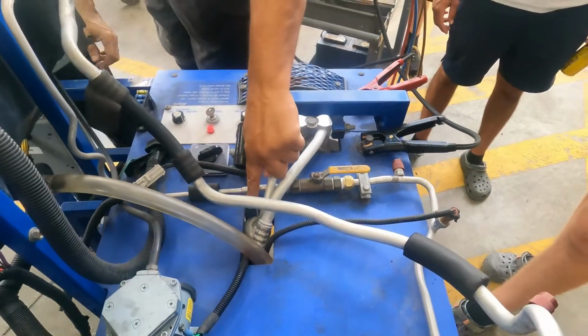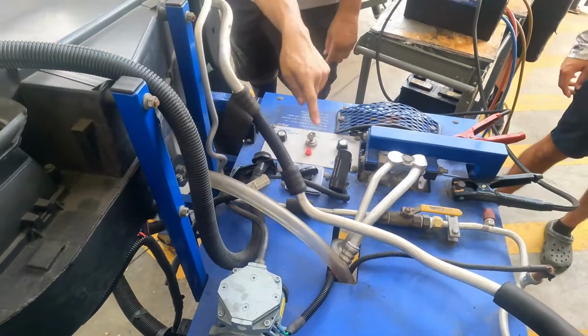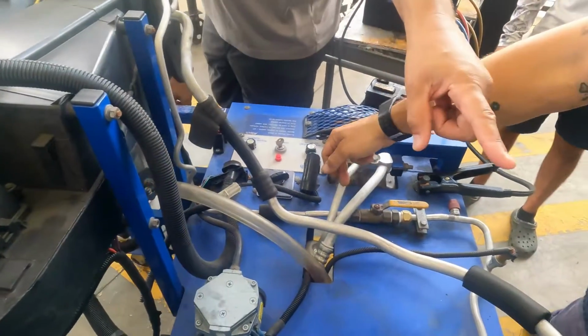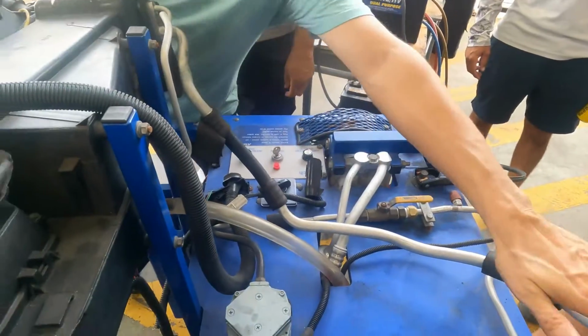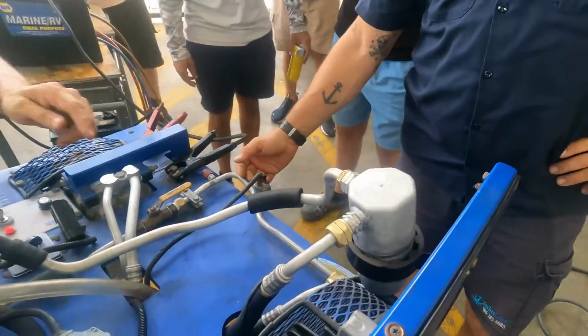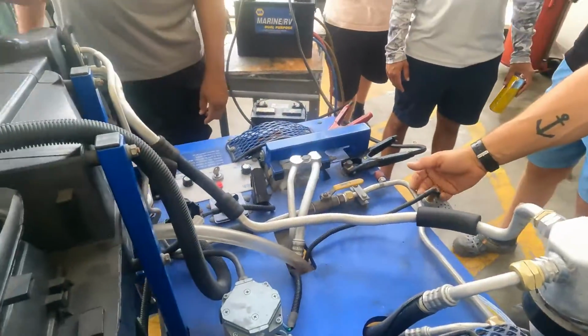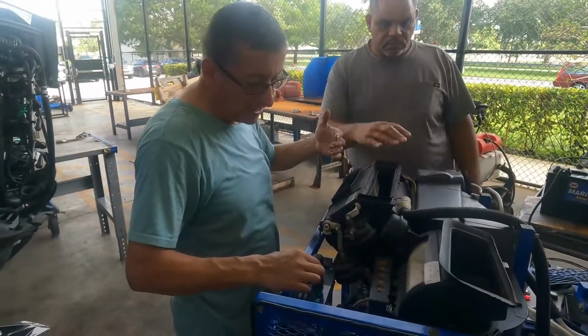And this is the accumulator. It's another accumulator in the low pressure side, one in the high, the other in the low. Touch the low. Look at the expansion valve. And now you have cold air here.